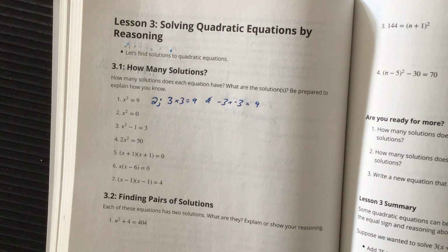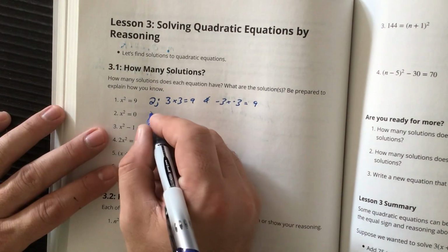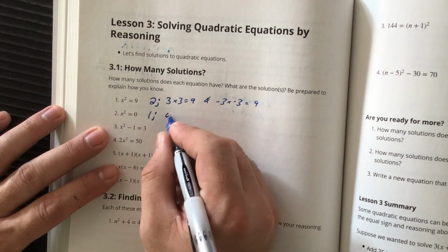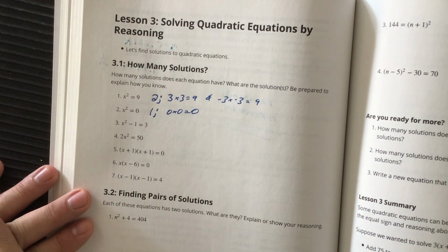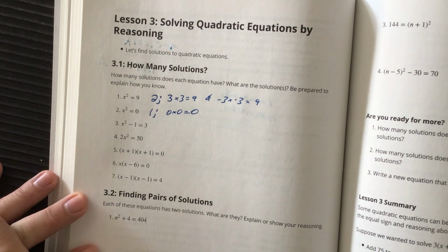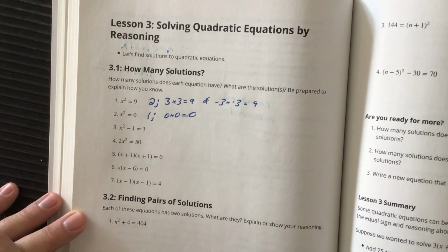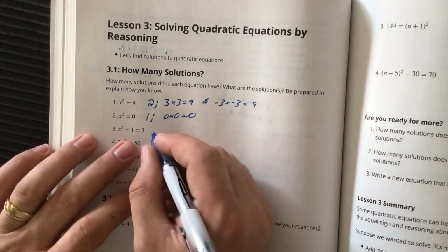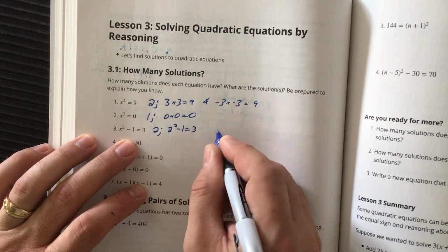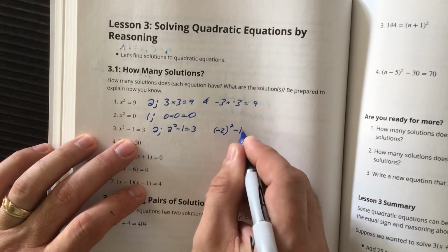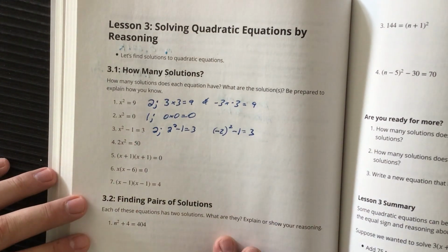Question number 2, how many answers are there? What is it? Yeah, 0 times 0 is the only thing that would give you 0 times itself. Do one more, then have you try some. How many solutions does number 3 have? What are they? 2 and negative 2 is correct.